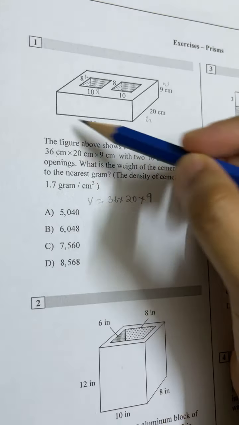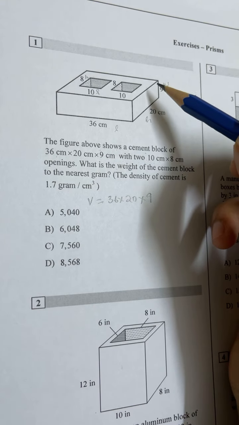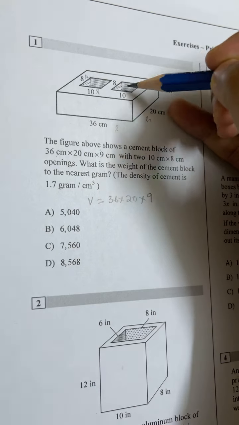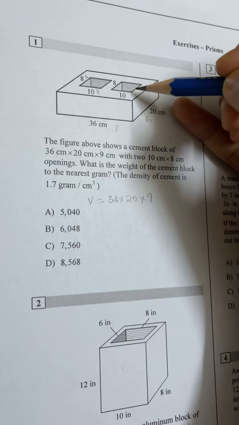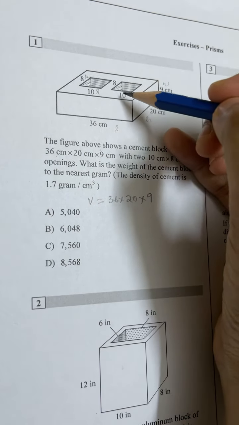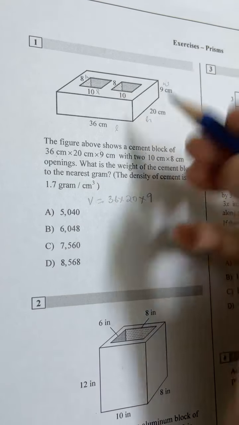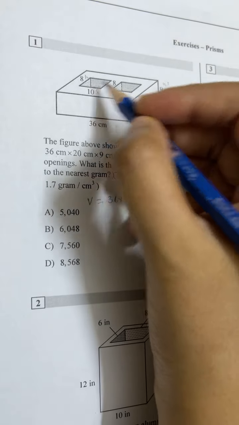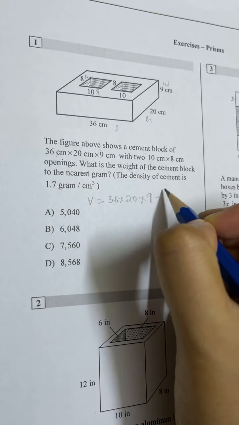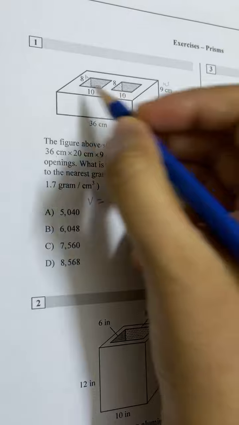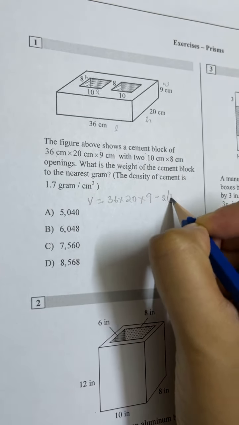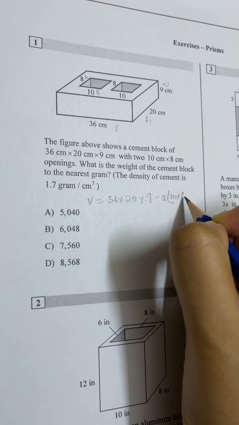That gives you the volume of this cement block, but you have to subtract the holes which are there. This is hollow, so you have to subtract this part. And what is the volume of that part? That is 10 by 8, minus, and how many holes do you have? We have 2 holes, so minus 2 into the volume of each hole. That's 10 into 8, that is length into height.